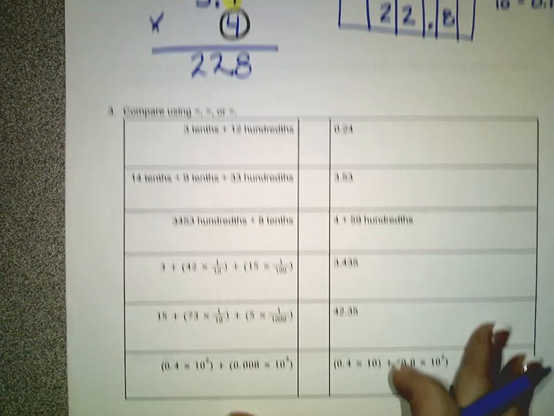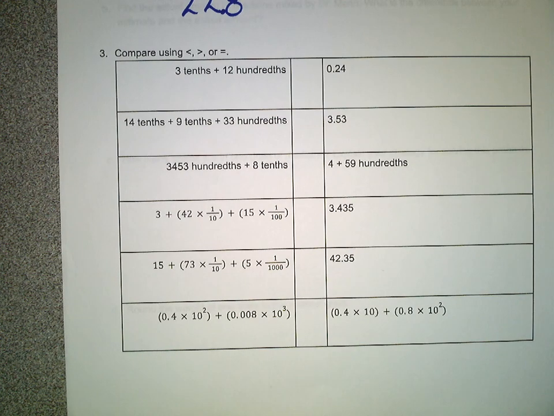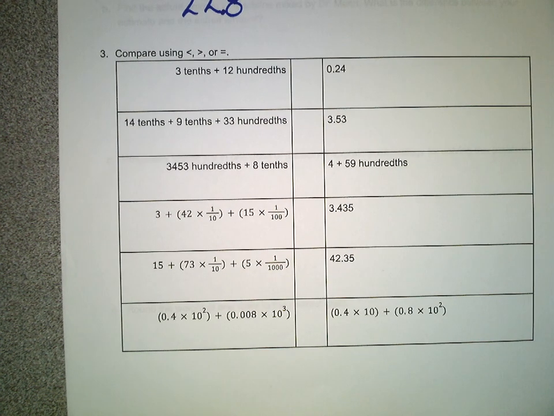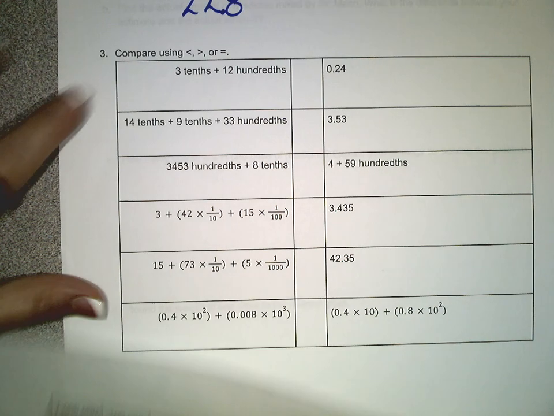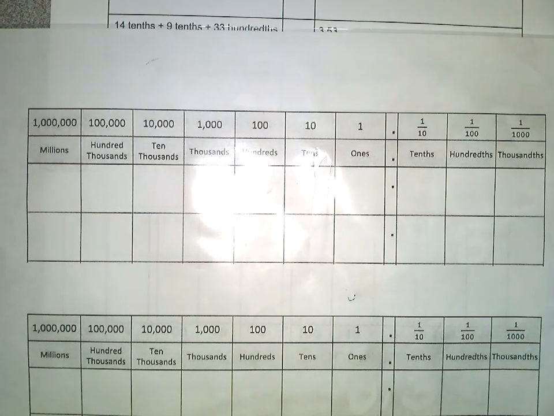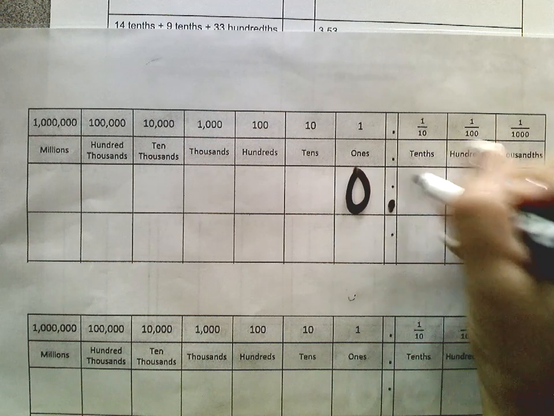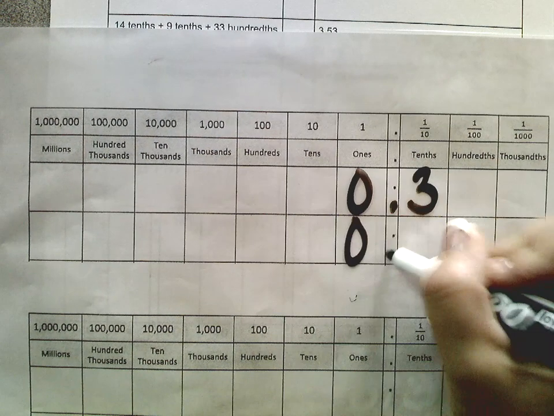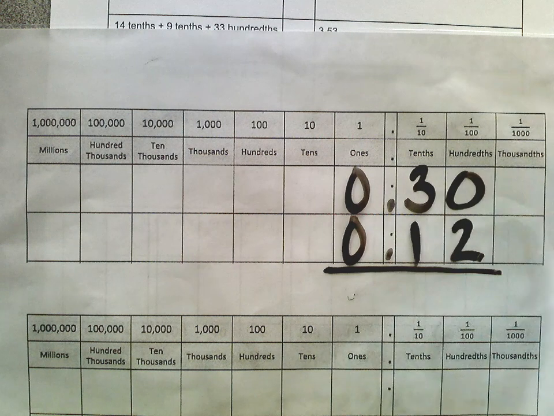All right, so we're going to be comparing some greater than or less than, but we're going to need to build some numbers. So that's where you're going to definitely need your place value chart. And so let's take a look at what we can do here. So our first problem is 3/10 plus 12/100. So I'm going to need to start by adding those together. So 3/10, I'm going to write that, and 12/100. Write that right in my place value chart. Make it even Steven.